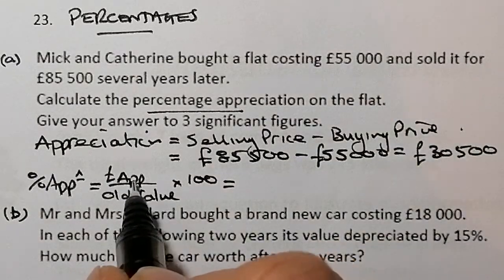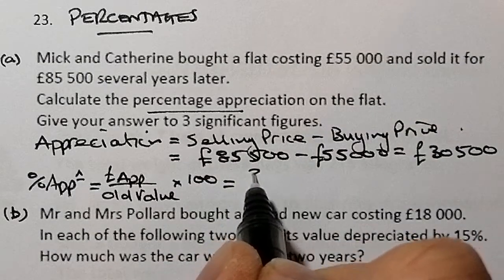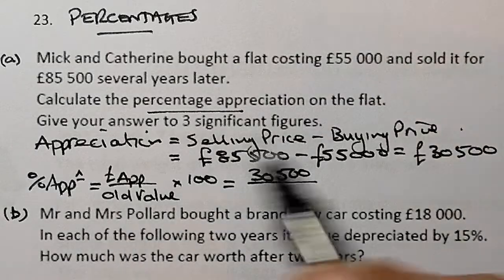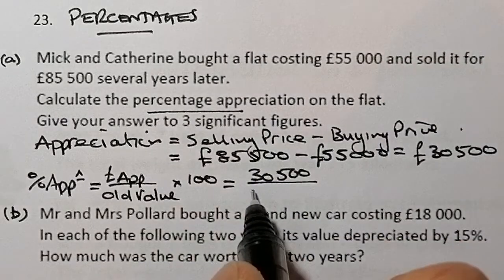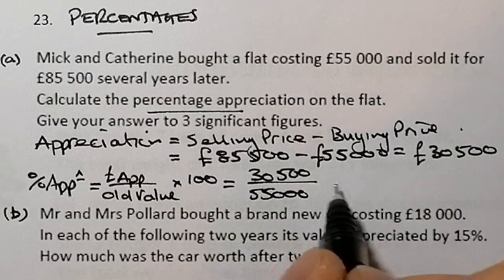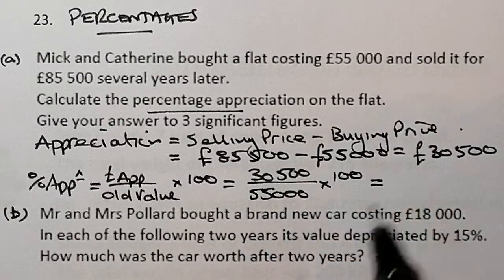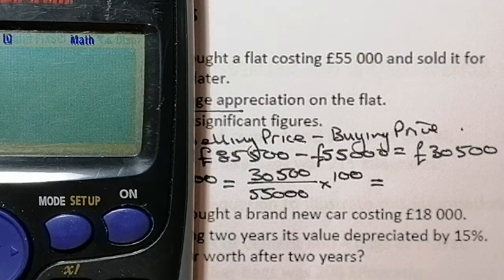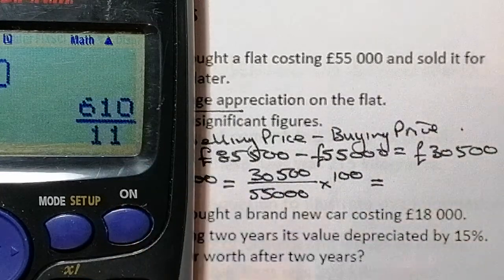Right, so what I've got is the appreciation, or the amount of money they made, was 30,500. I'm going to divide that by the old value, or what they bought the flat at, which was 55,000. I'm going to multiply that by 100, and that should give me my percentage. So let's do it in the calculator. I'm going to set up the fraction button: 30,500 on the top, 55,000 on the bottom. Move the cursor along, and then we'll multiply by 100, which just changes that fraction into a percentage.